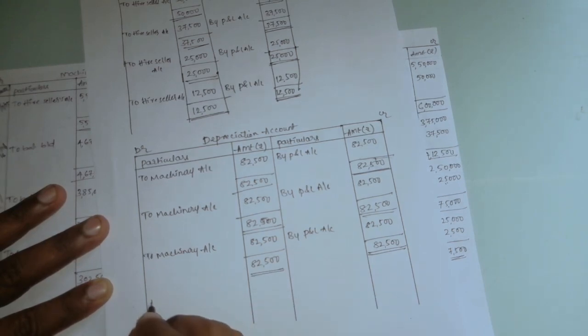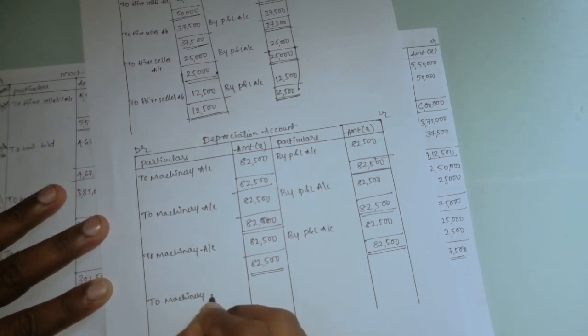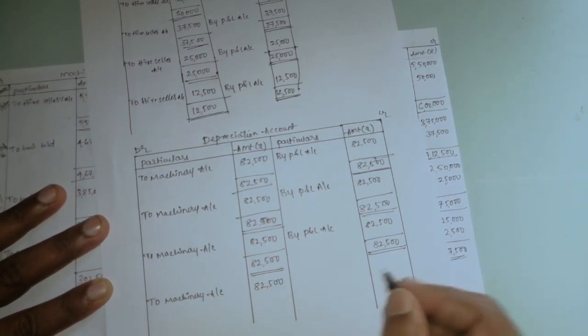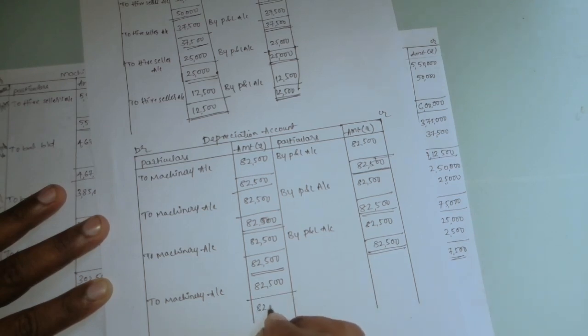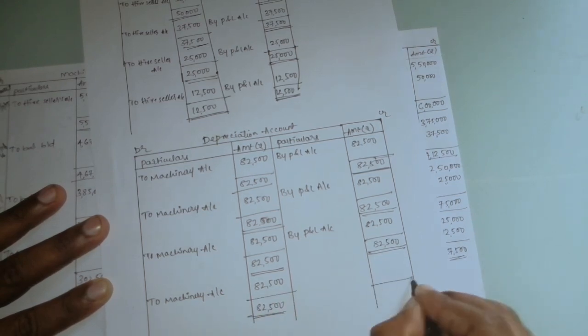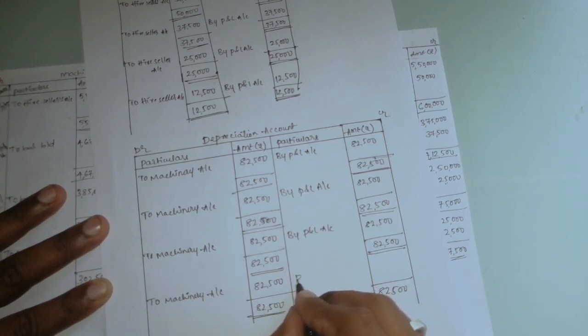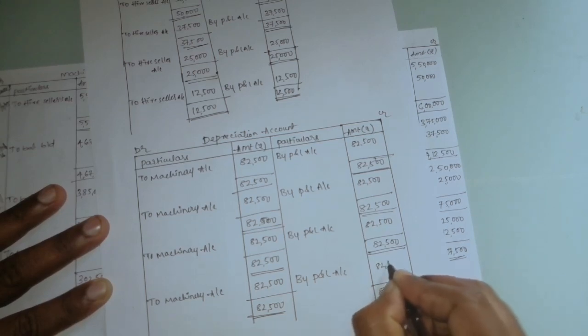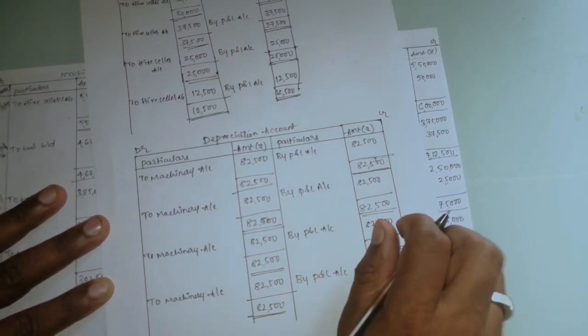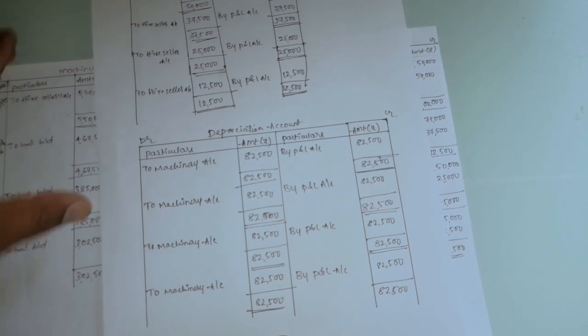Next, last year, to machinery account 82,500, transferred to profit and loss account 82,500. That's it.